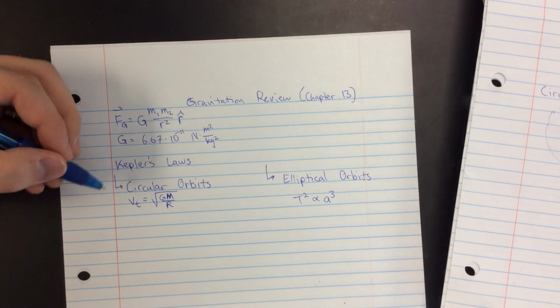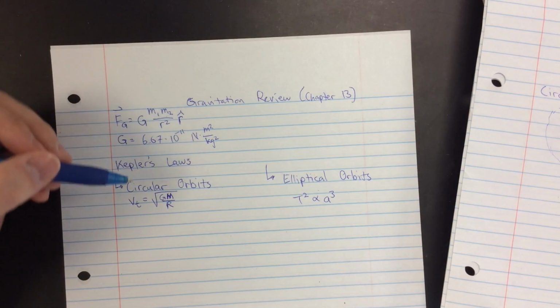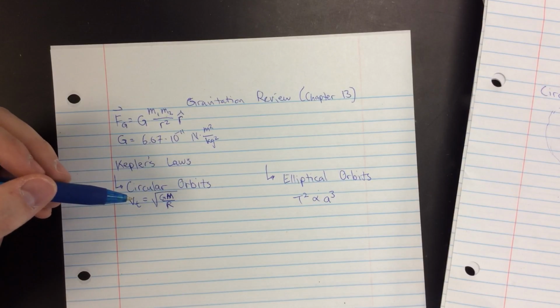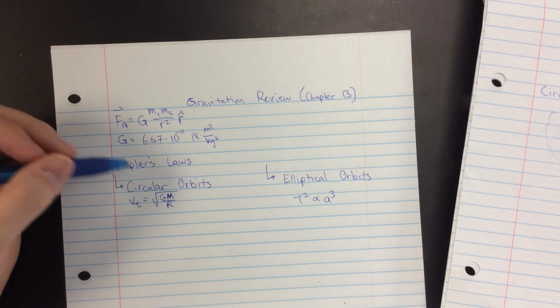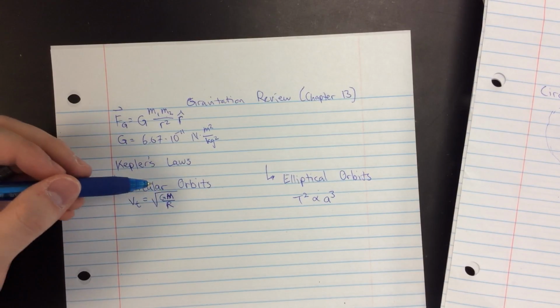You'll find that for a lot of the problems that we deal with, you usually have one really, really massive body and then a really, really small body. You're not really dealing with like binary stars or anything like that. You're not going to work with that.